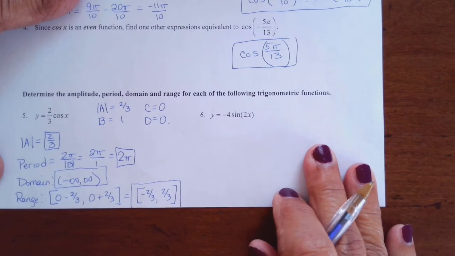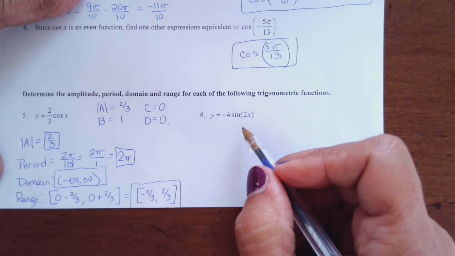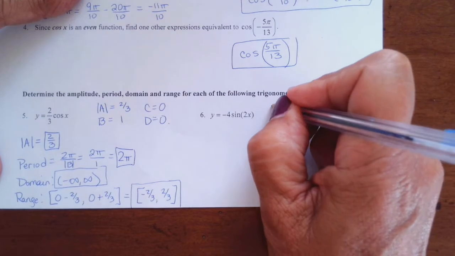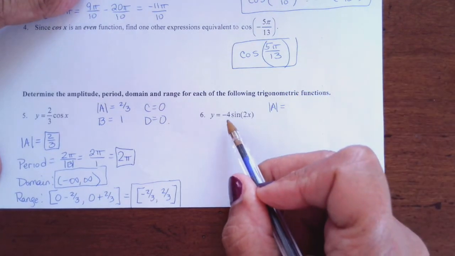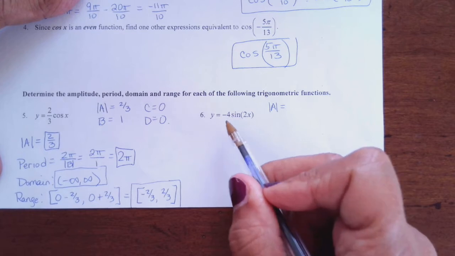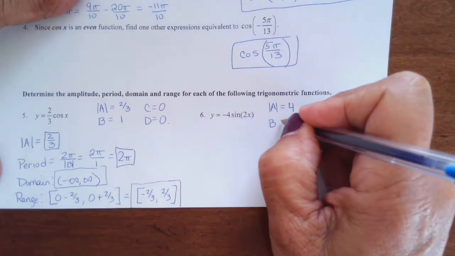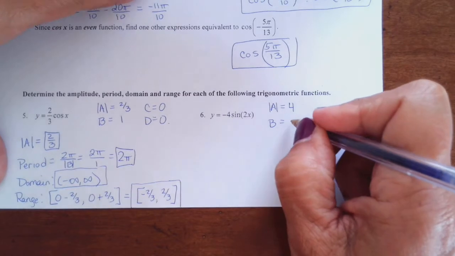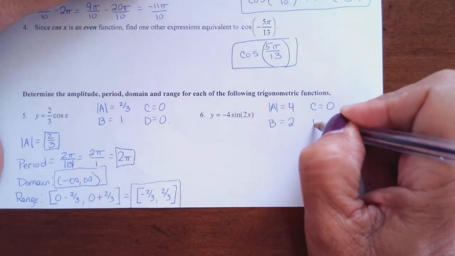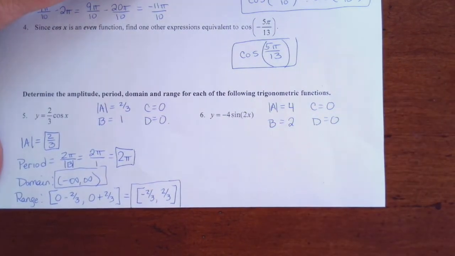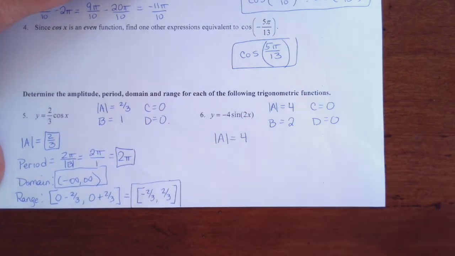All right, let's look at number 6 then. It's always good to kind of know A, B, C, and D before you begin. So when I write A down, I always make sure it's positive, right? So A, in this problem, even though A is really negative 4, I need the amplitude, so that's going to be 4. B is the number in front of X, which is 2. Okay, I still have no C and D value. We'll get to those on the next page. All right, so the amplitude, absolute value of A is 4.